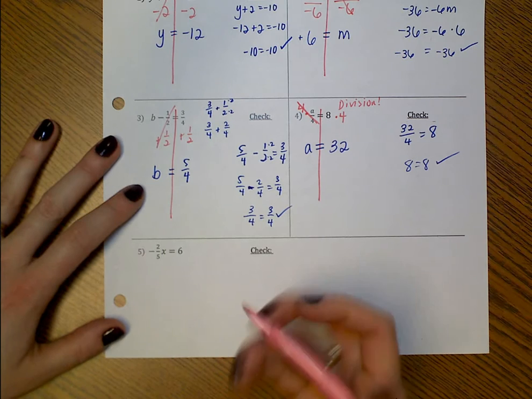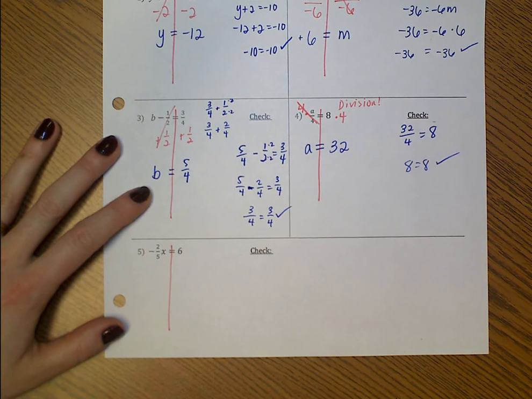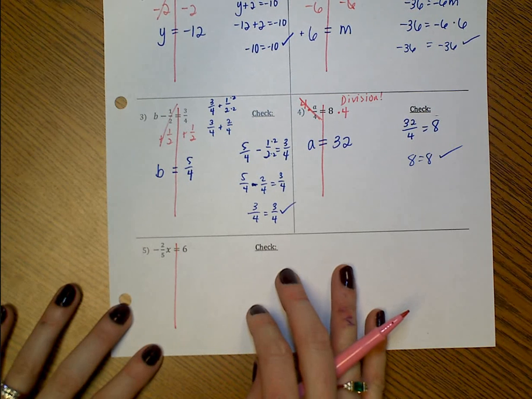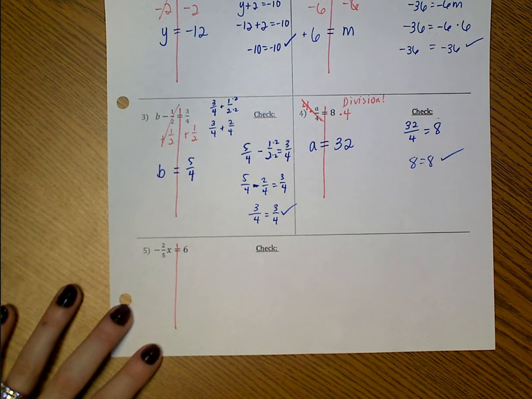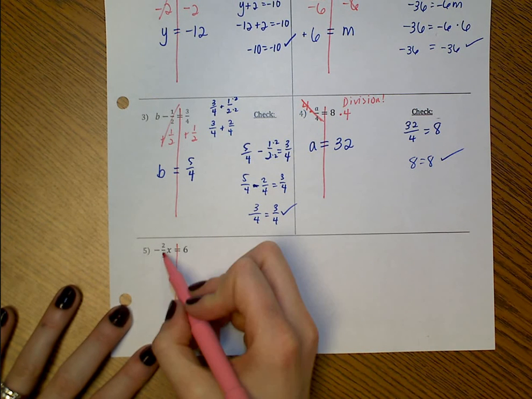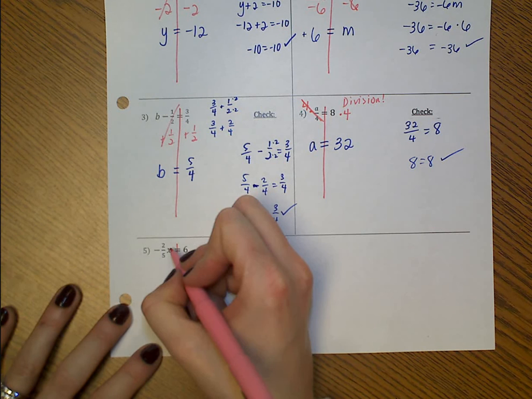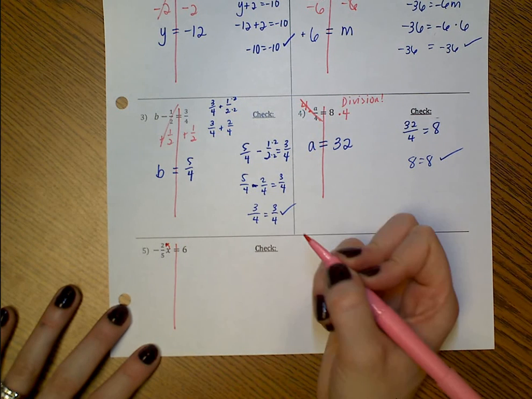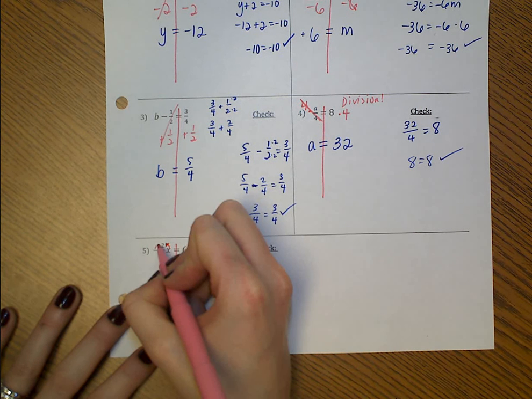Okay, the last example. So I'm going to draw my line. Ooh, this one looks a little weird. I don't like the fraction. I don't know about you guys. You will see problems like this a lot this semester. Here's what I do, because like I said, I don't like fractions. I take the x and I put it on top with the 2. And you know what? I'm going to do the exact same thing with the negative.